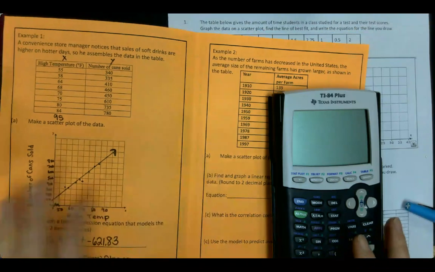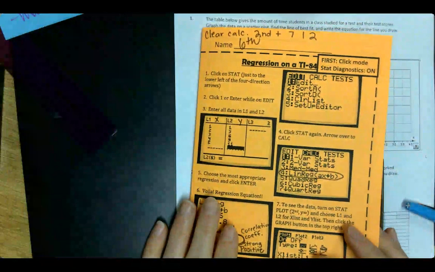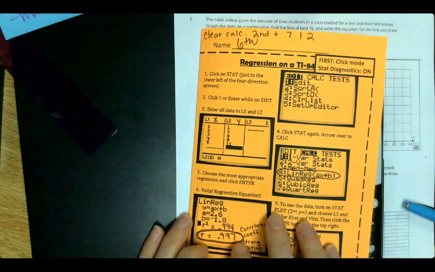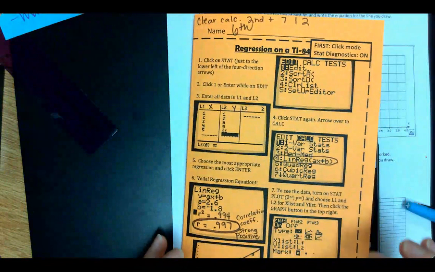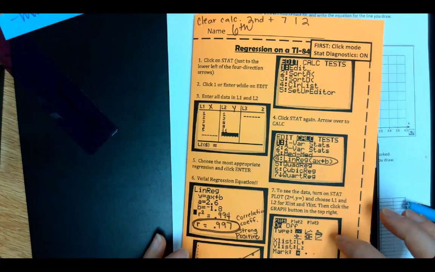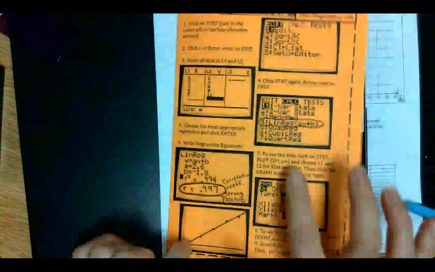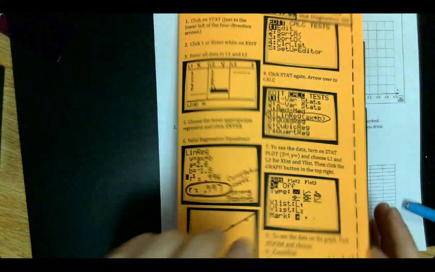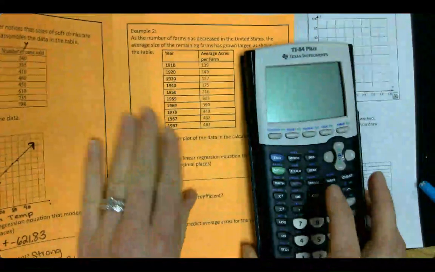We are going to finish the foldable that is all about regression in the TI-84. Here are the instructions, so we're going to review back over that. I'm not going to require you to plot the scatter plot and the line on the calculator for this, but you now know how to do it, and you can refer back to the front, steps 7 and 8, to do it. So what we're going to do, though, is do example 2.